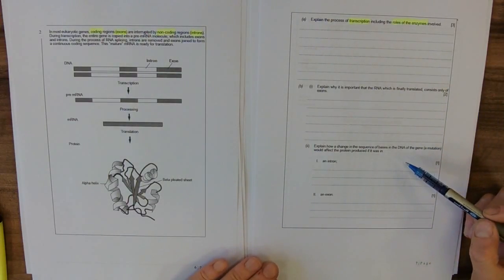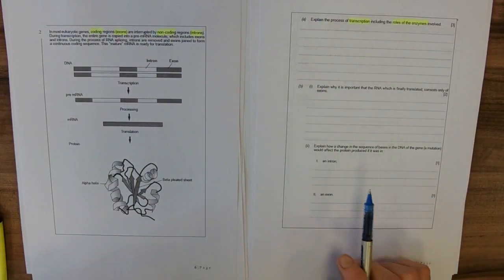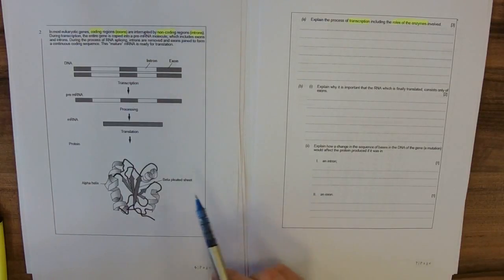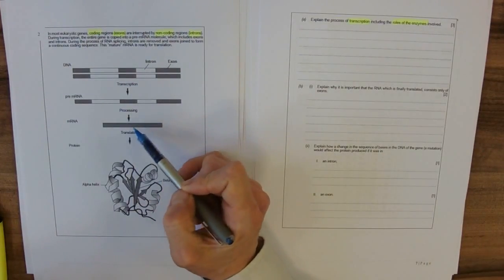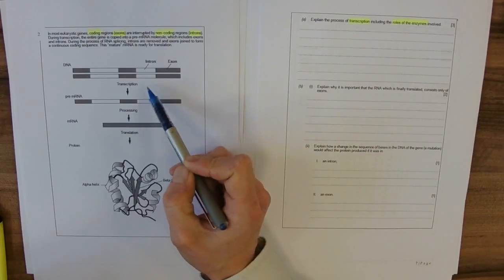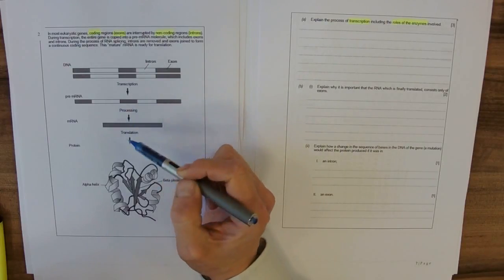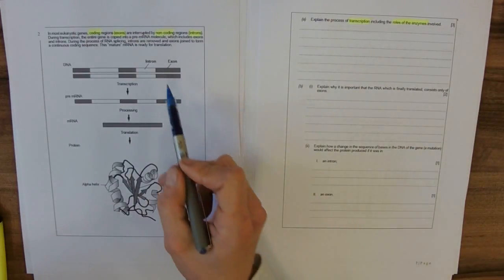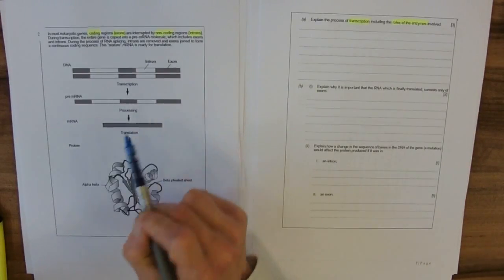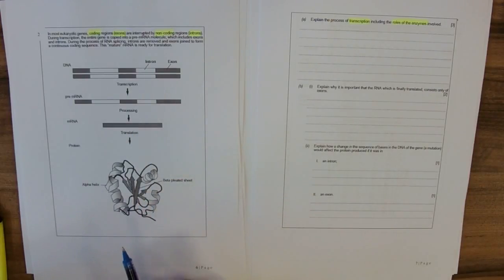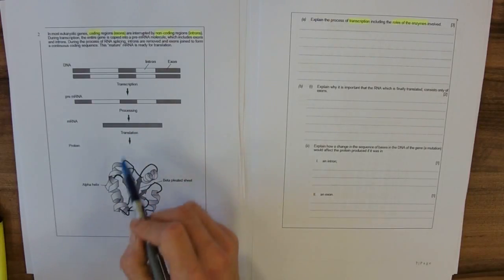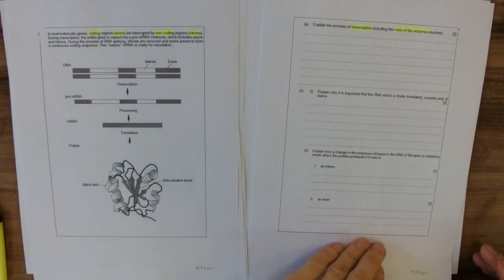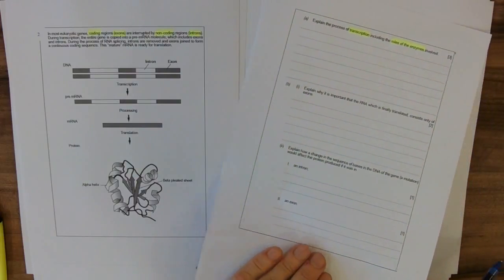Explain how a change. This is much the same question, really. We explain a change in an intron. Well, it's not there, so it doesn't get translated. So we could change anything you like in an intron, and it wouldn't affect our protein. Whereas if we change an exon, well, that's going to change the codons on messenger RNA and change our translated protein. So again, not too bad, pretty straightforward.